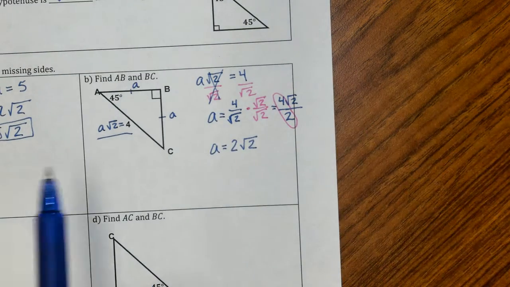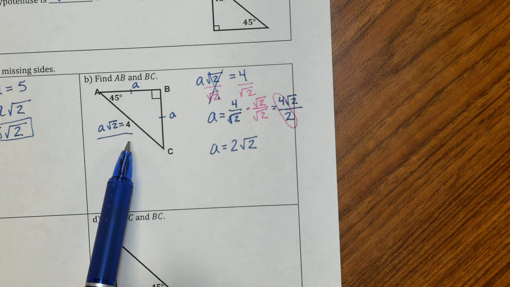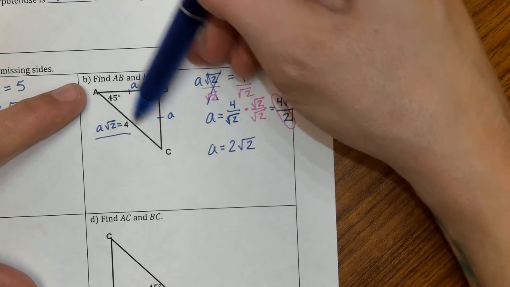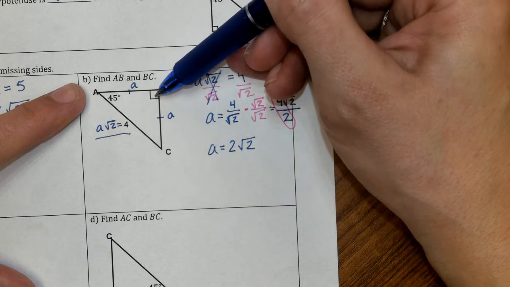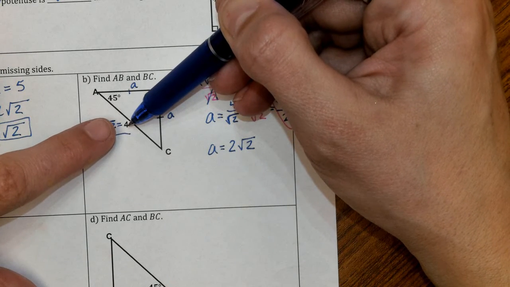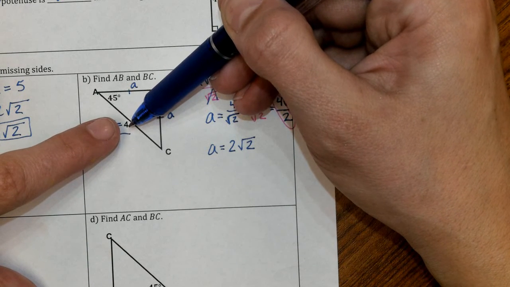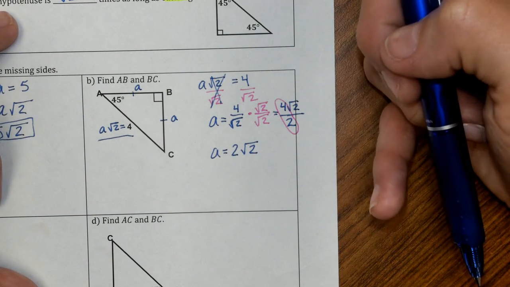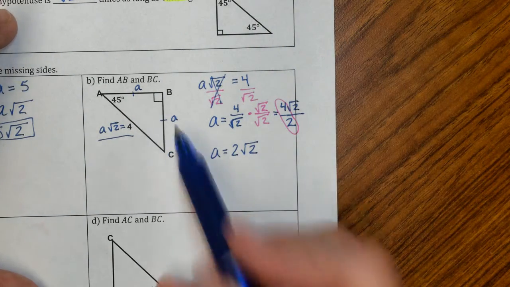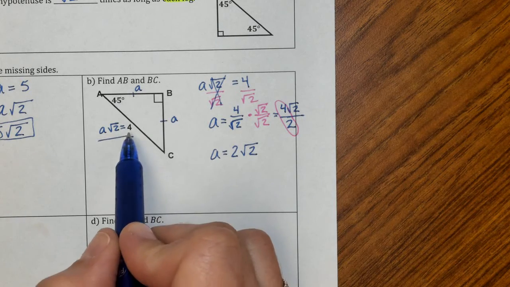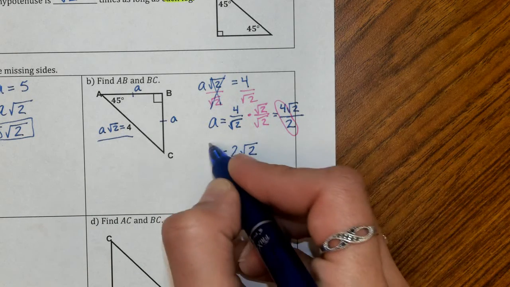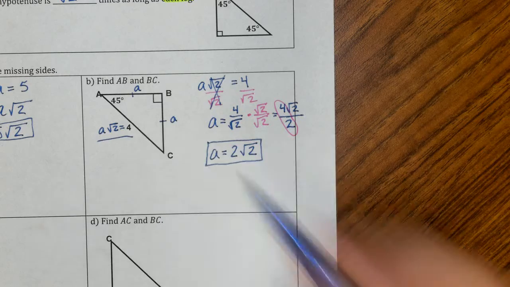If you want to know a little trick about this, a little secret: only if your hypotenuse on a 45, 45, 90 is a whole number, you can actually take half of that and throw it in front of the square root of 2. And there's A. So here you take half of 4, which is 2, and slap on the square root of 2. And that will be your legs.